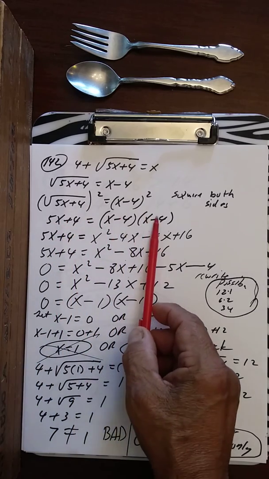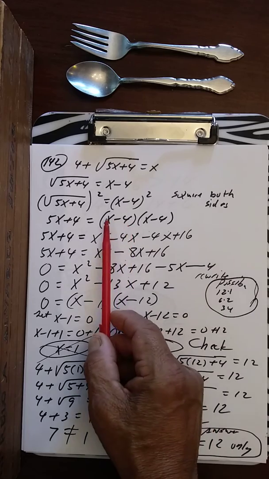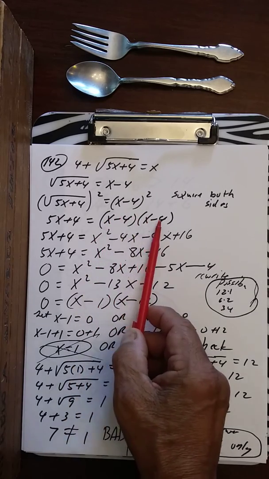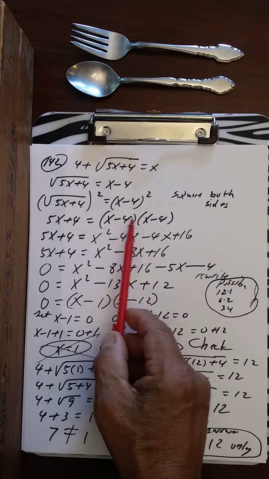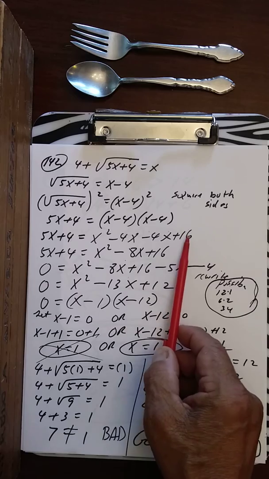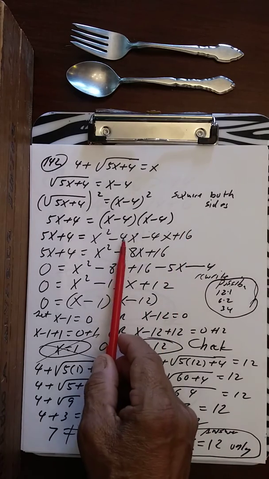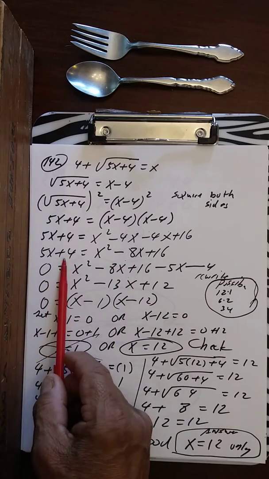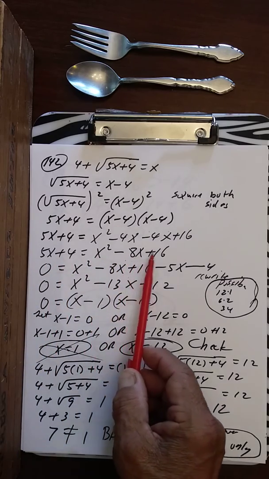x minus 4 times x minus 4. x times x, x squared. x times negative 4, negative 4x. Negative 4 times x, negative 4x. And negative 4 times negative 4 is positive 16. The negative 4x and negative 4x together give negative 8x. So 5x plus 4 is x squared minus 8x plus 16.